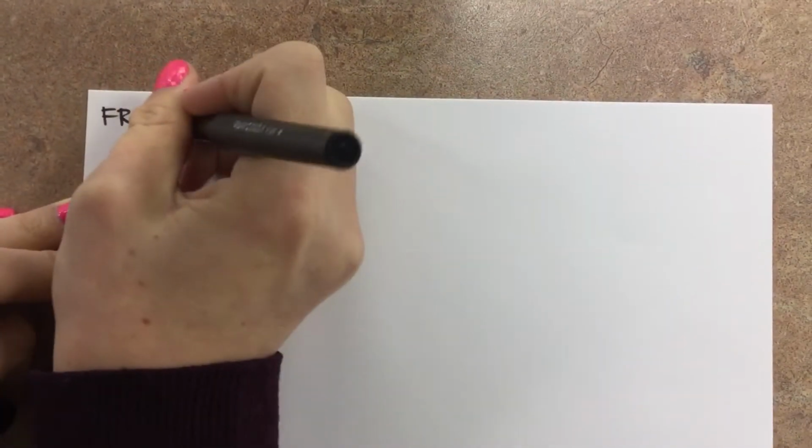Okay, so this is Unit 5, FRQ Part B, number 1. So let me write that down. FRQ Part B, and this is number 1. It says no calculator is allowed for this question, which means any little mathematical thing that you have to do is going to be done by hand. No scientific calculator, no nothing.